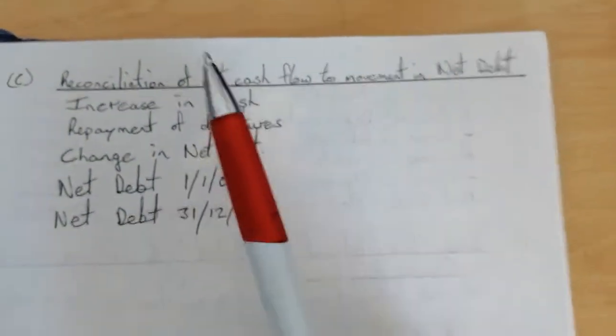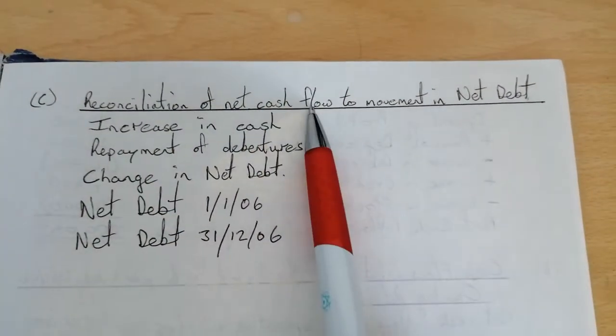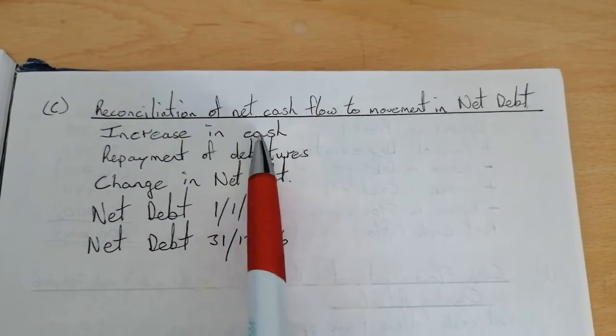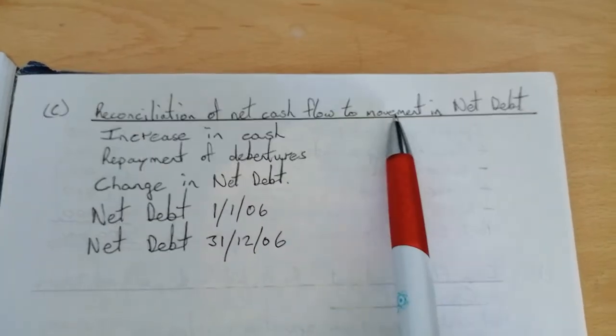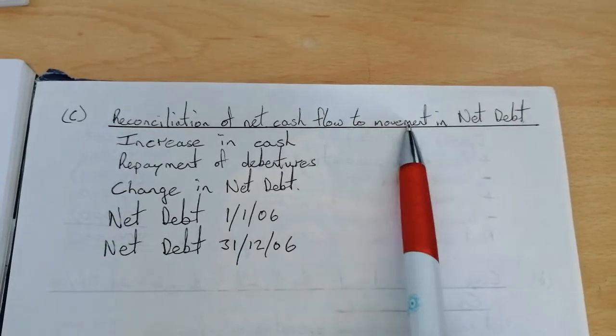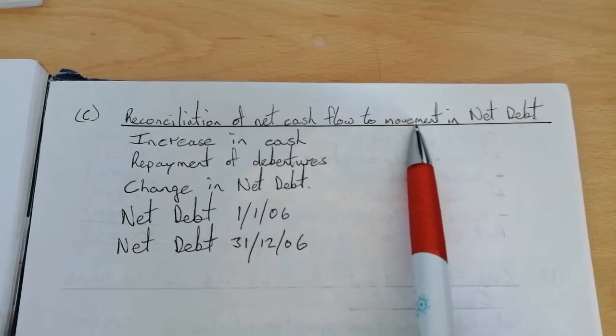Like the first reconciliation statement, it's really just changing the net cash flow. In this case, we saw from the last part that it turned out to be an increase in cash of 8,000. We're changing that into the figure for movement in net debt, how much your net debt has moved or changed by over the last year.